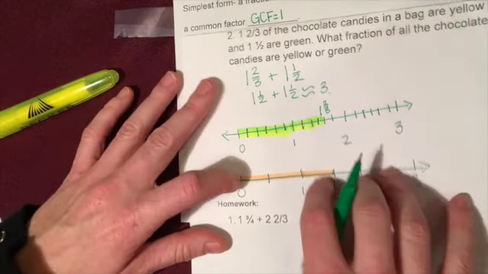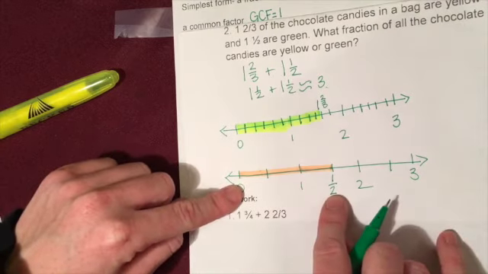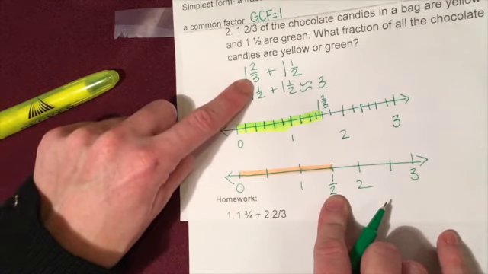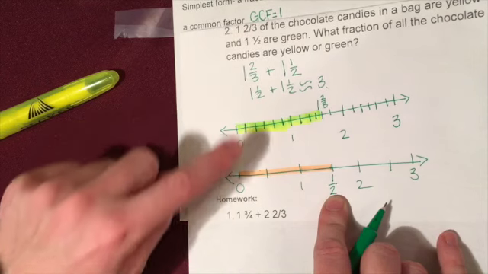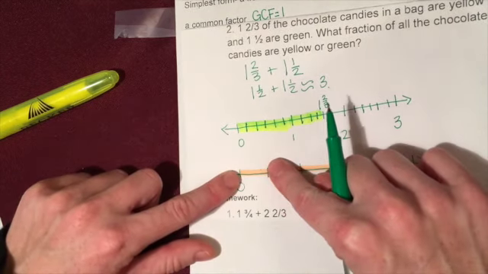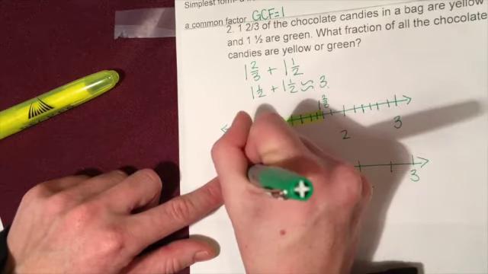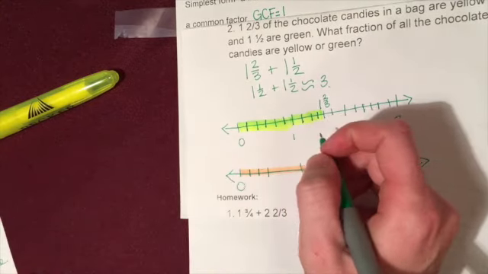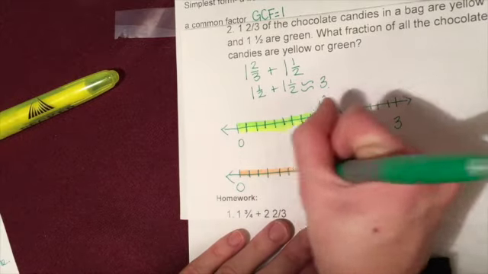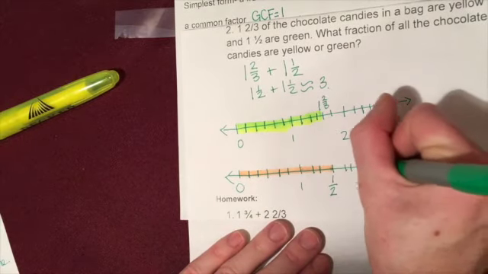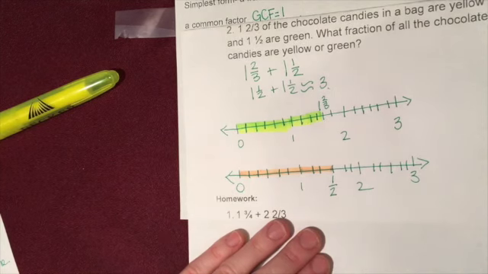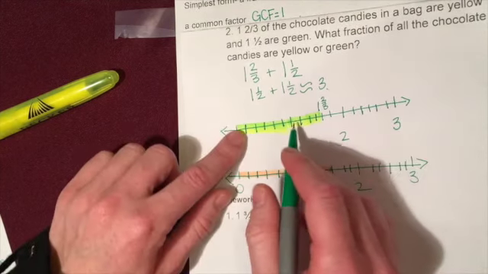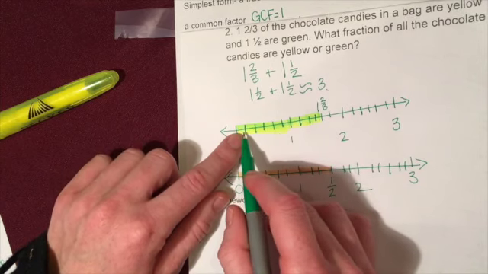Okay? Now I'm going to do the same thing on my other number line. I'm going to look at the first add-in, which was 1 2 thirds, and it's into thirds, so I need to break my halves into thirds. So I'm going to add 2 tally marks because I have 1 part, 2 parts, 3 parts, and I'm going to do that for all my other parts on the number line.